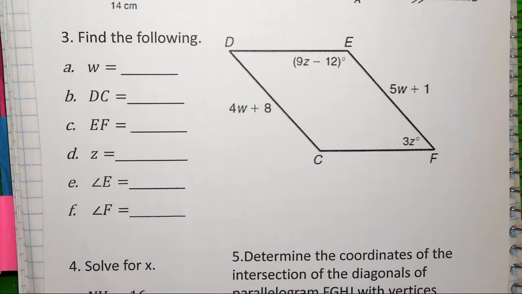Number 3, here we go. How do you think we would find W? Because we have to find that first before we find the length of the sides. You have to set them equal. Why do you set them equal to each other? Because they're parallel. Because they're congruent. Yeah, they're like terms. Right, but that's not why we set them equal to each other.